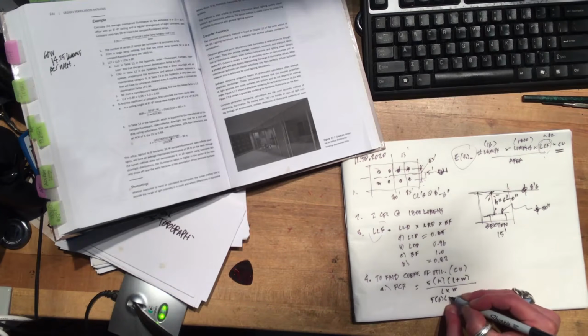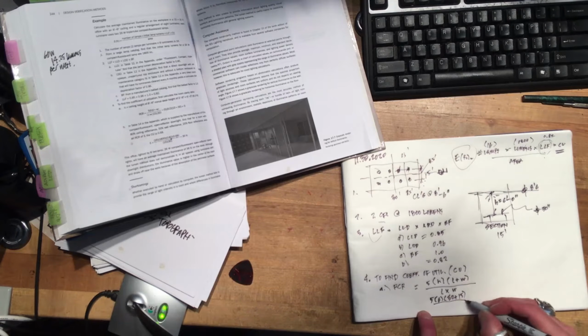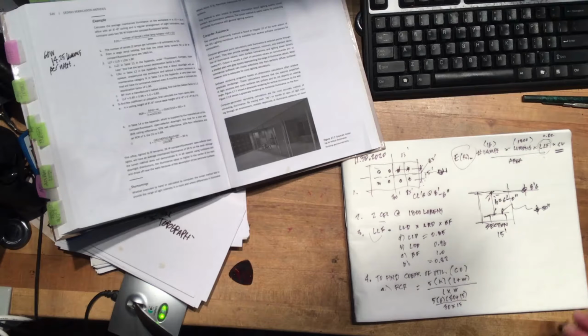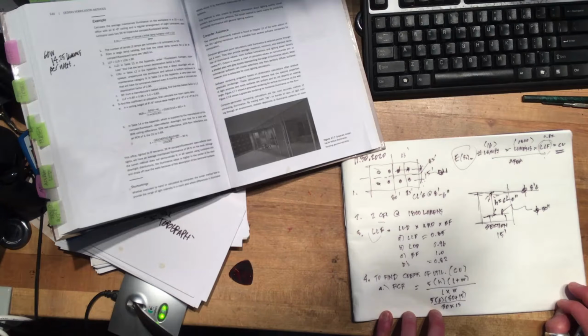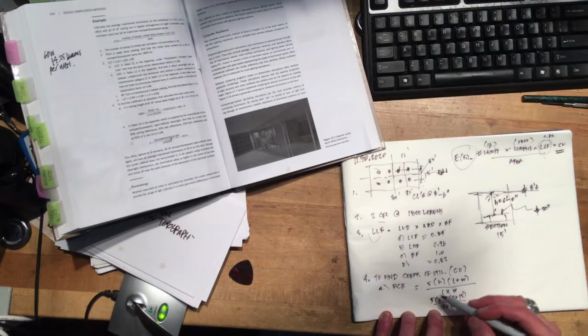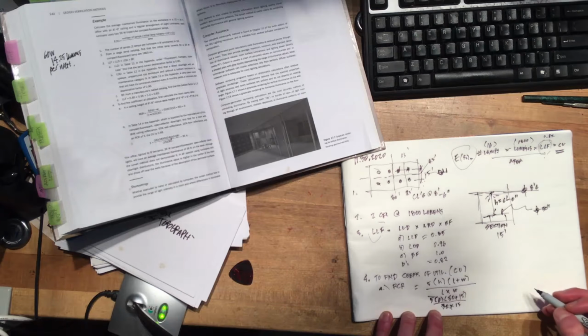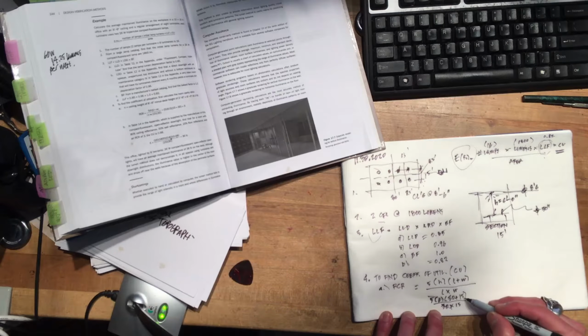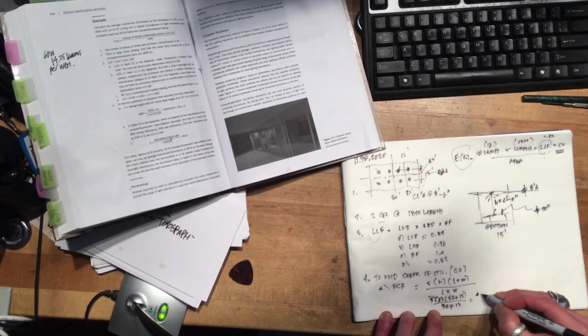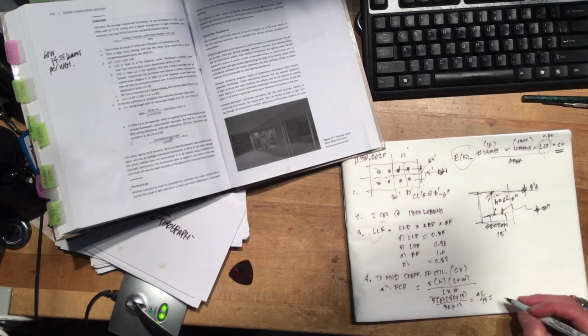Length of the room, 30 plus 15, over the length times the width of the room. Five times 6 is 30. These cancel out. So it's going to be 30 plus 15, 45 over 15. Which is 3, I think, right? Does that make sense?